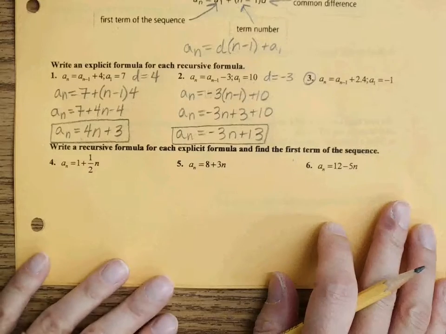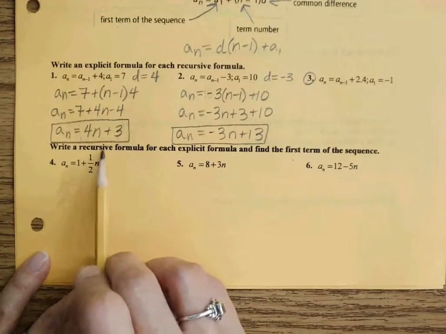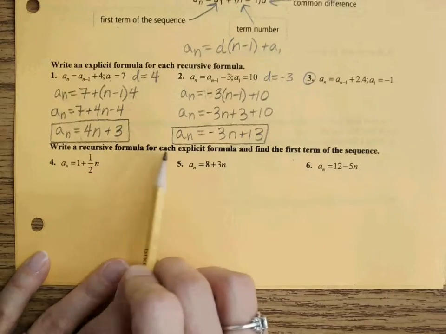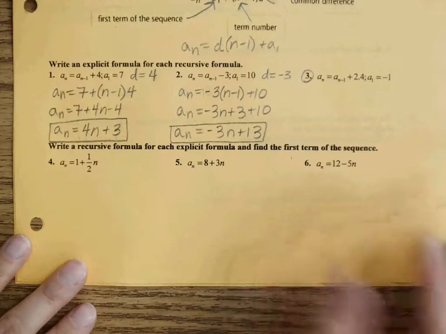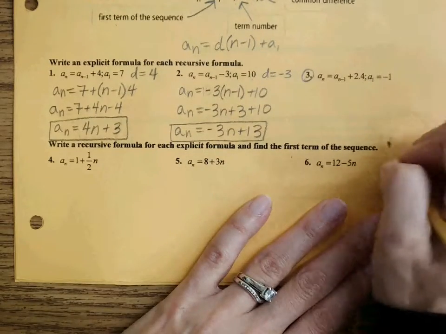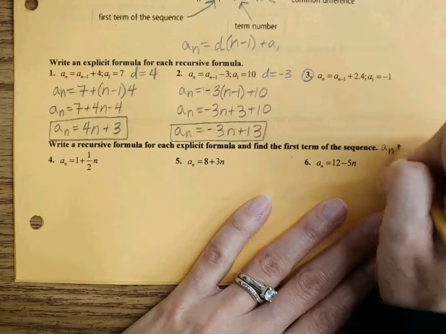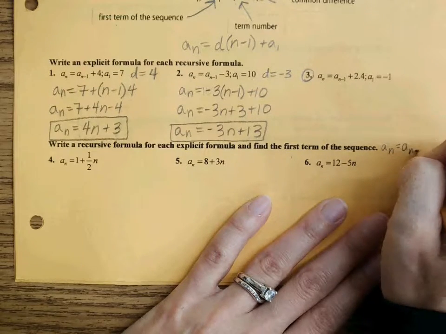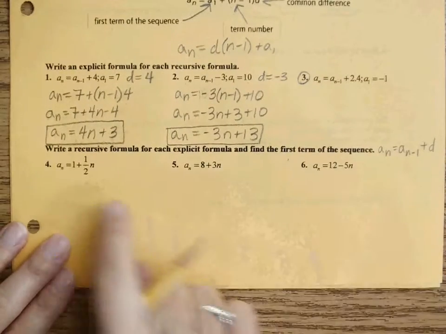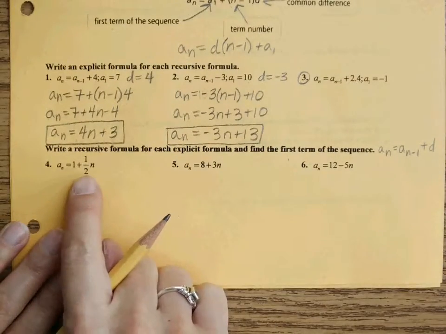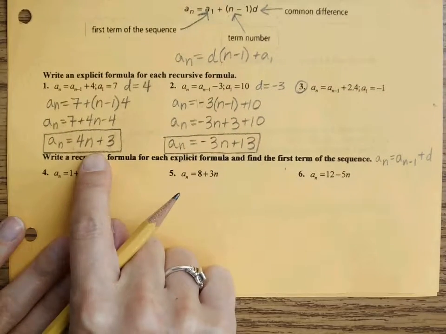So for number 4, we're now going from explicit to recursive. Write a recursive formula for each explicit and find the first term of the sequence. I'm going to write it here at the end because you can't see it since I pushed the notes up. The recursive formula is a sub n is equal to a sub n minus 1 plus d. Let's get started using this information and connecting it to what we just created.